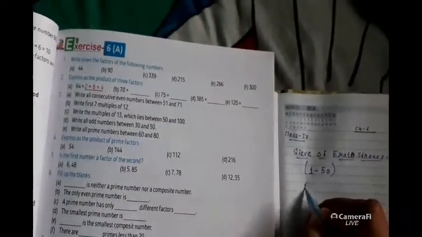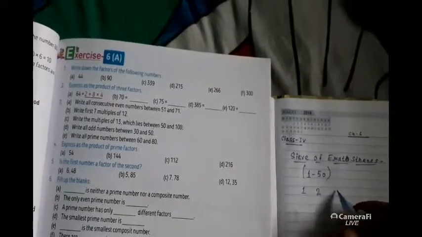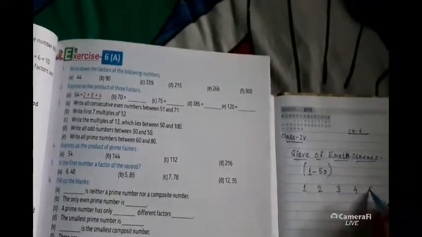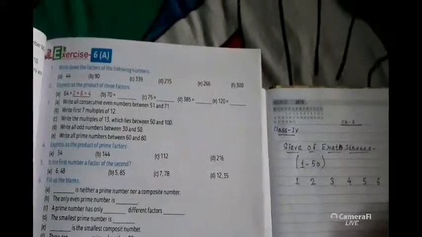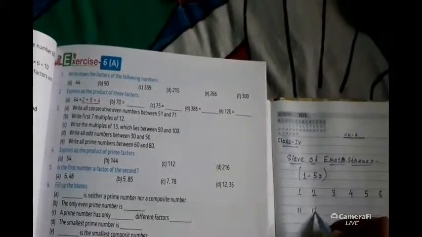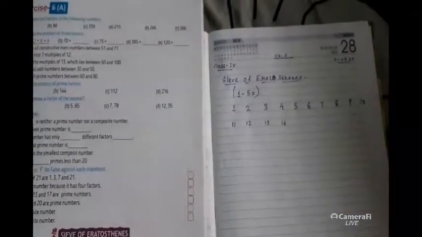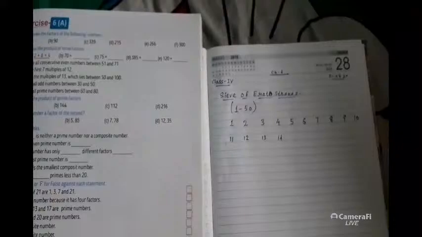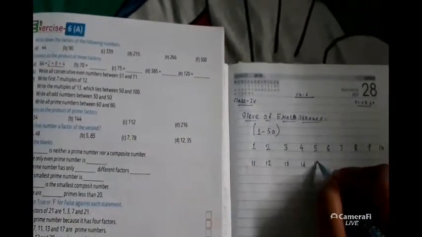So write down 1, 2, 3, 4, 5, 6, 7, 8, 9, 10. This way 11, 12, 13, 14, 15, 16, 17, 18, 19, 20. This way write up till 50. Then we can do this.